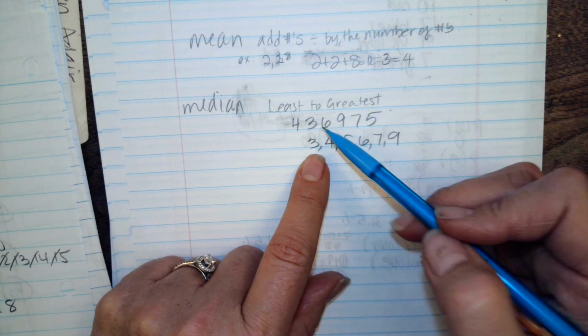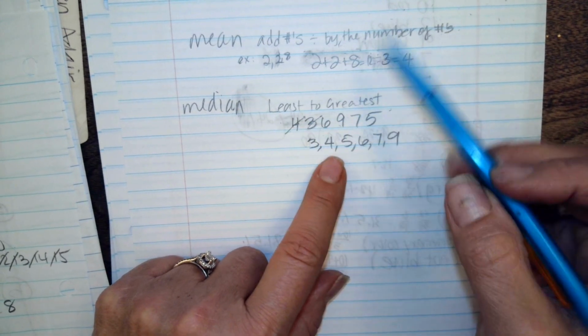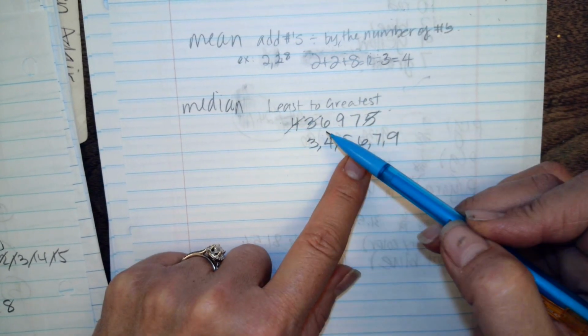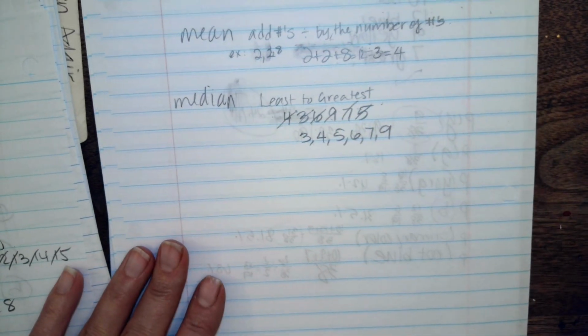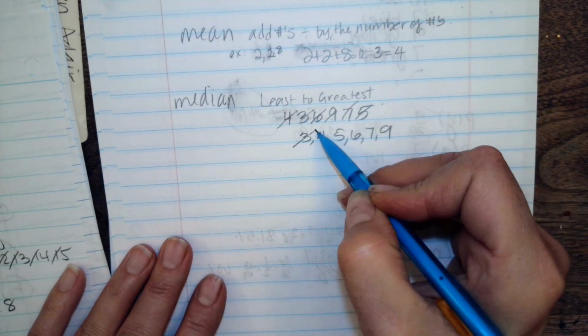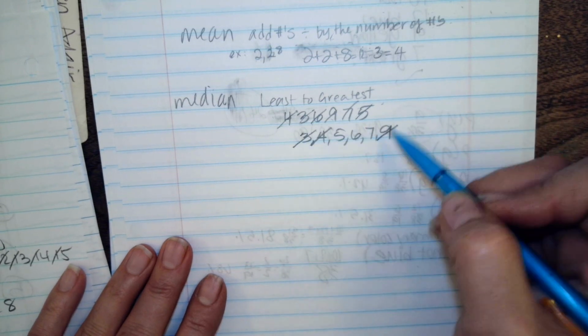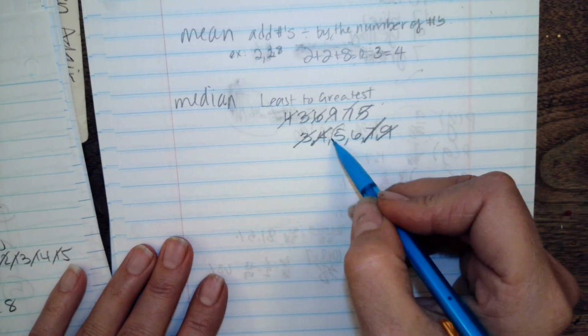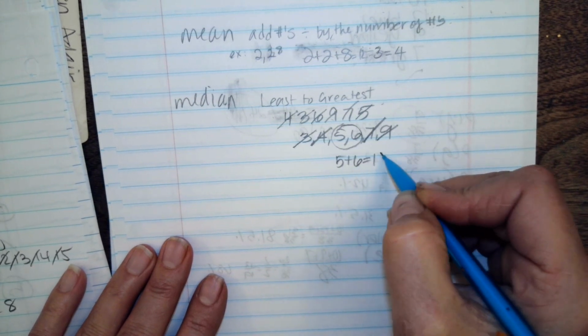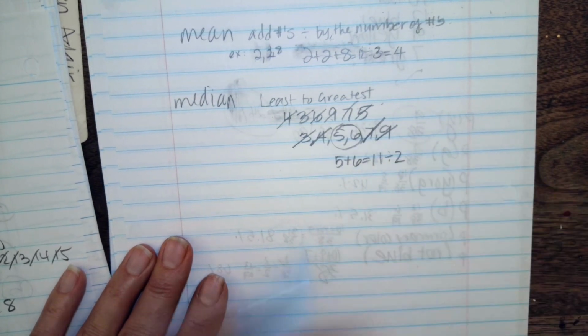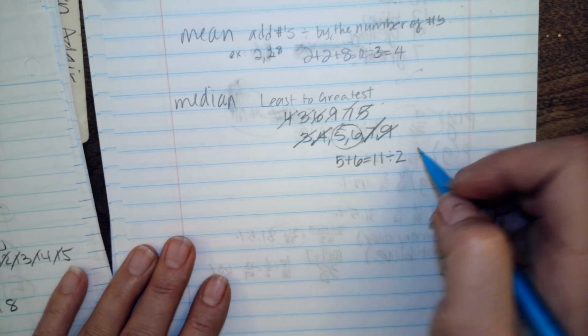And then you're going to make sure you get all of them by crossing them off. You cross off this one and this one. Then you cross off this one and this one. If you're left with 2, you add those together and you divide by 2. Okay.